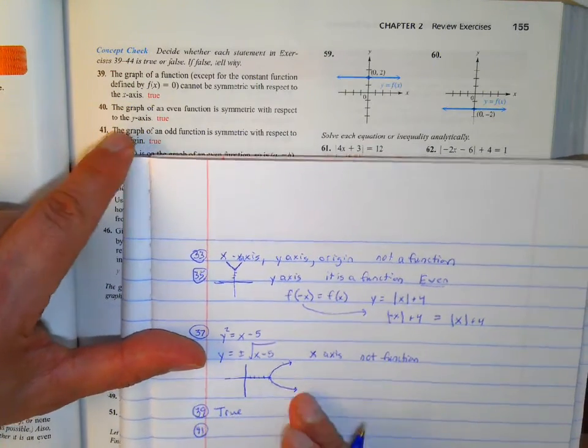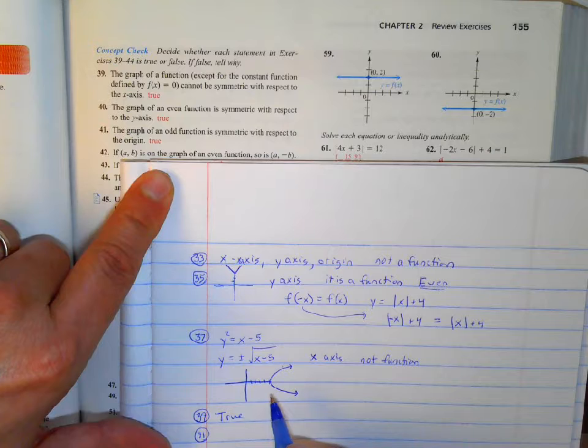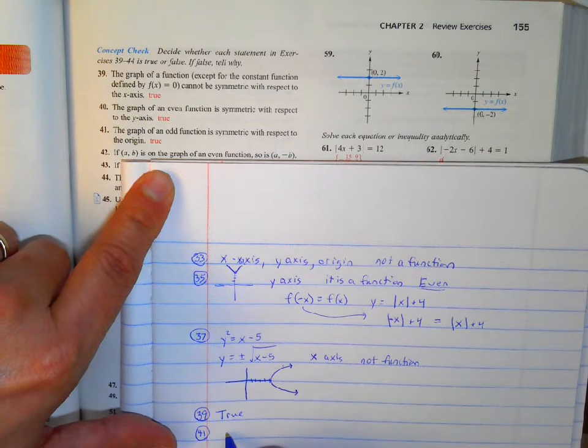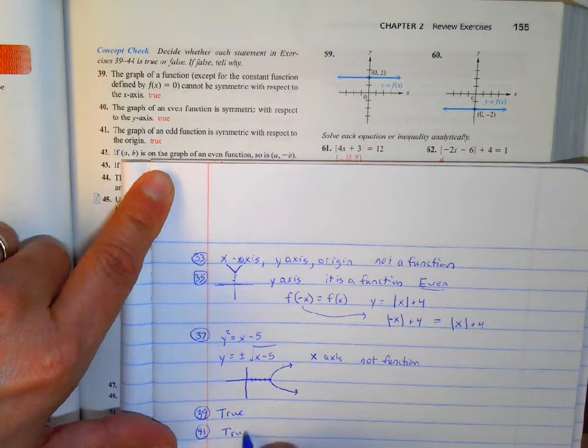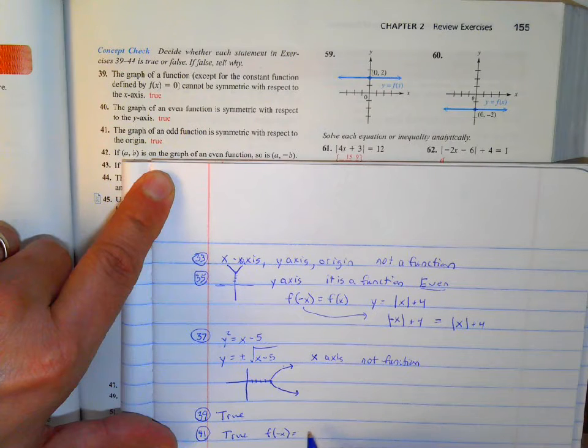41. The graph of an odd function is symmetric with the origin. Okay, odd function is, yes, that's true, it's the origin. We also think about f of negative x, with it being odd, has to equal the opposite of the original function.